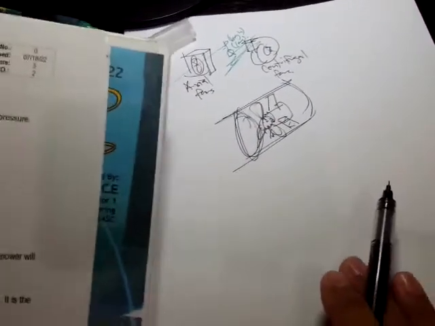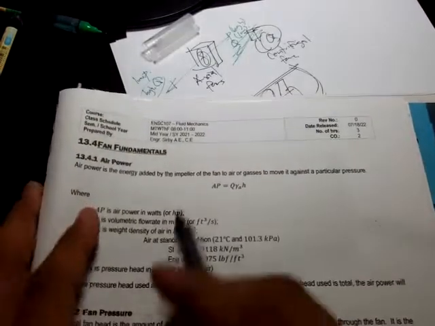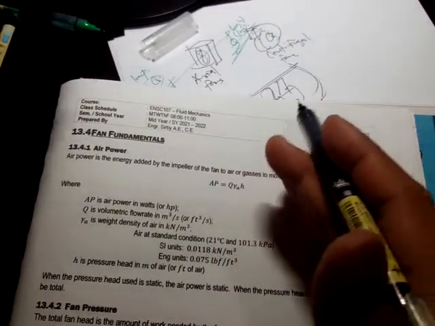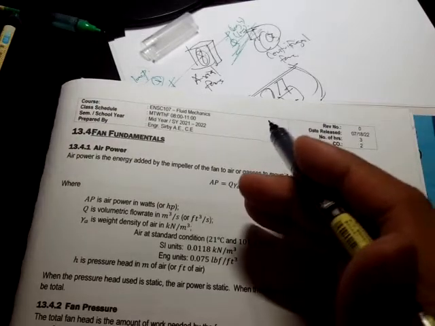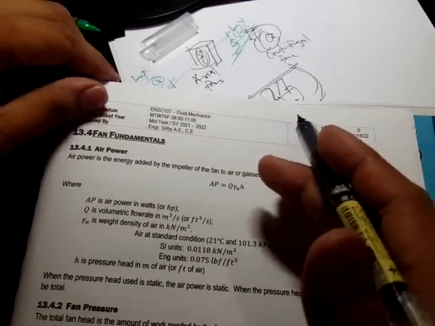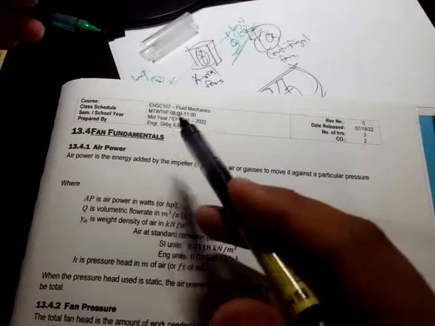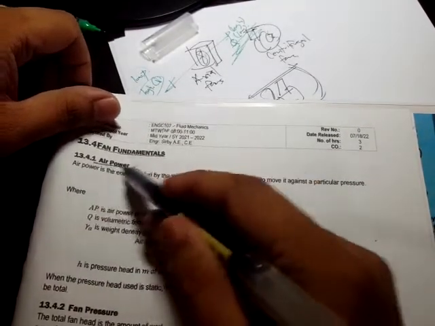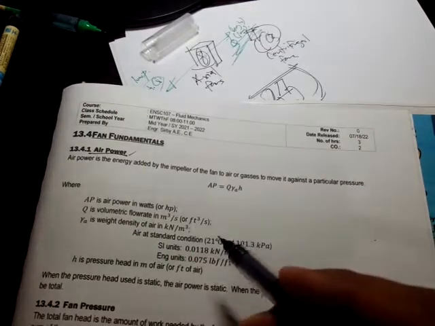So now let's talk about the fan fundamentals. The fan fundamentals are all about the computations regarding the fans. There are still many other computations if you check the textbooks, but I just included a few computations right here. The first one is to compute the air power.